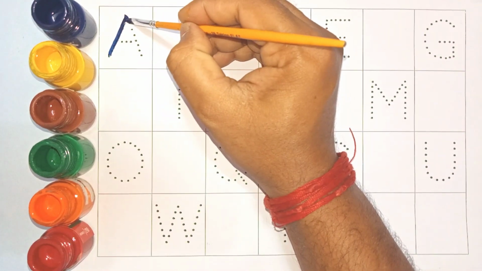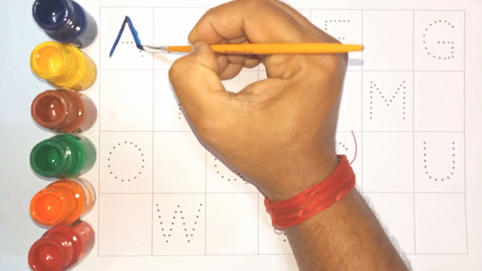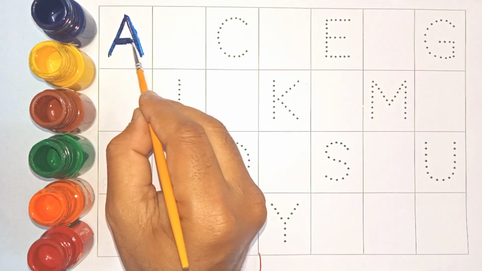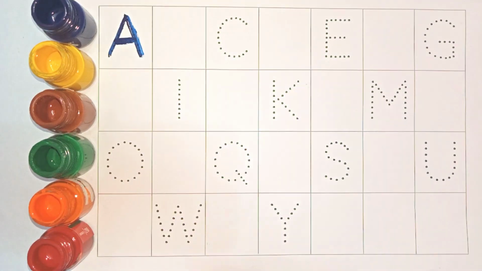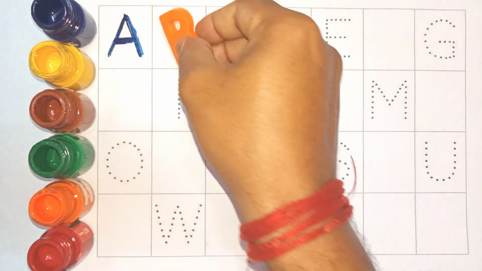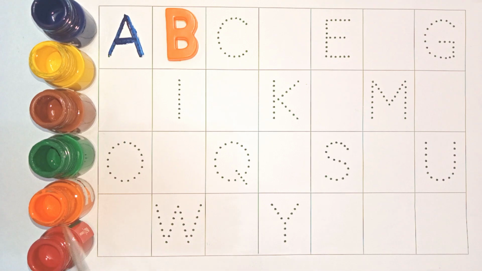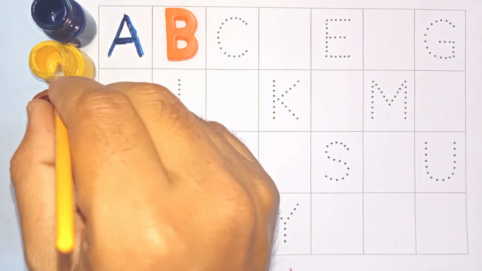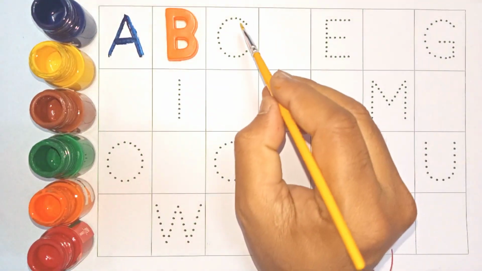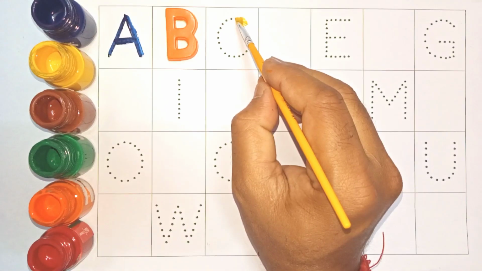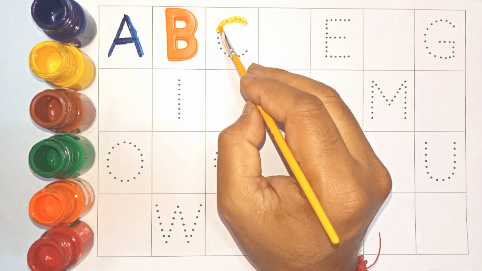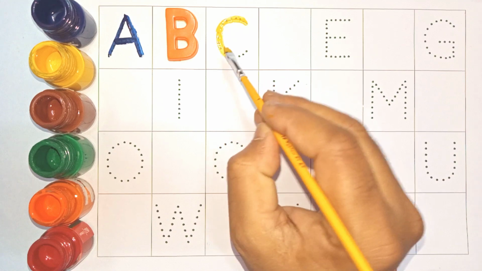A for apple. Orange color. B for ball. Yellow color. C for cat.